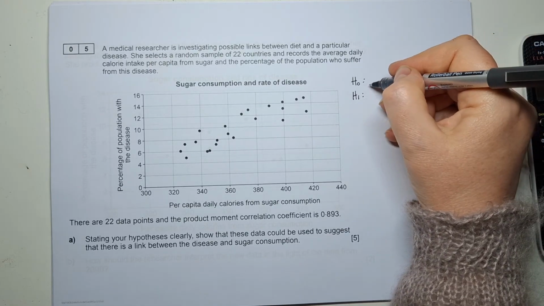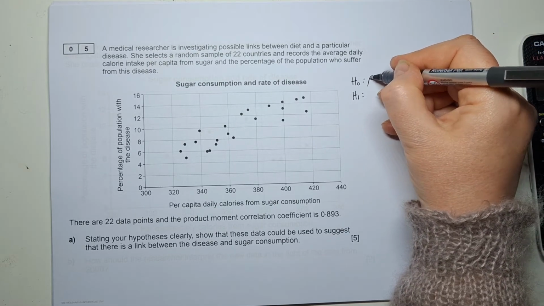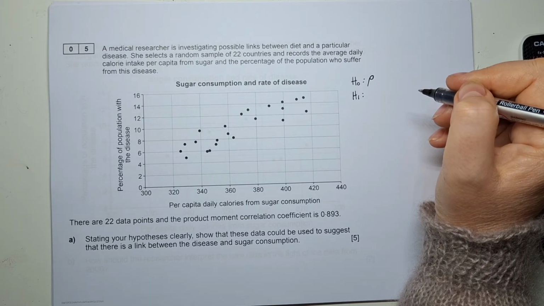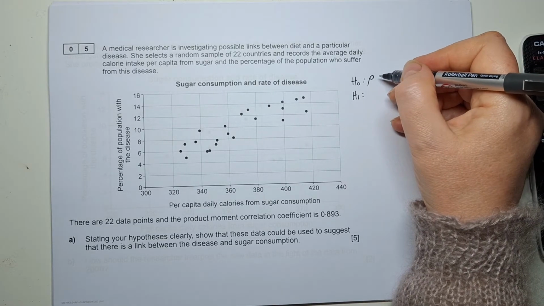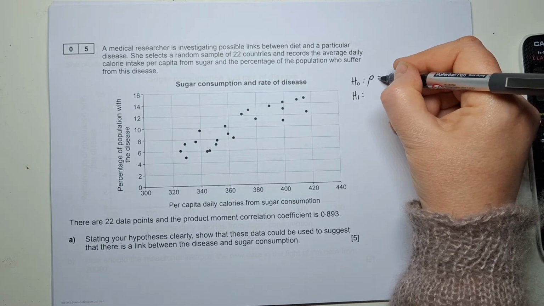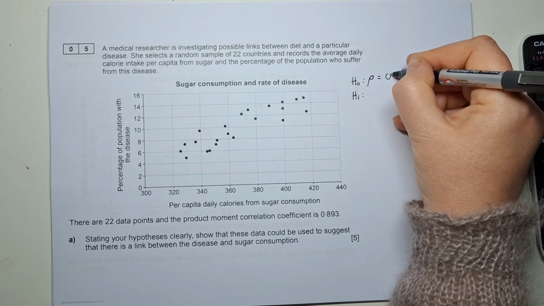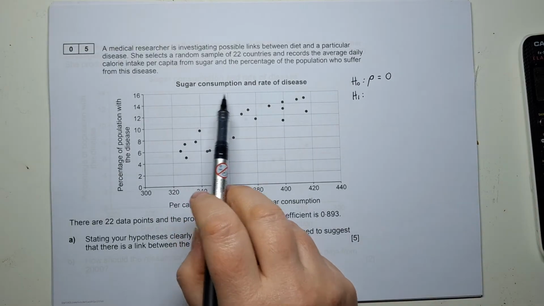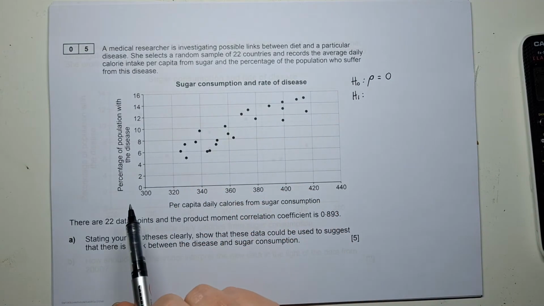The symbol we use here is the Greek letter rho. Okay, that's the correlation symbol. You can put this in words, but it's probably safer to do it in symbols. H0 is always that there is no correlation between these two quantities. Okay. H1 depends on the wording you're looking for in the question.